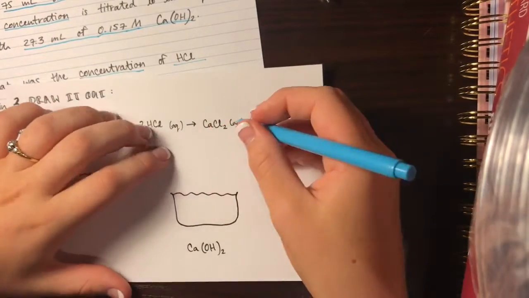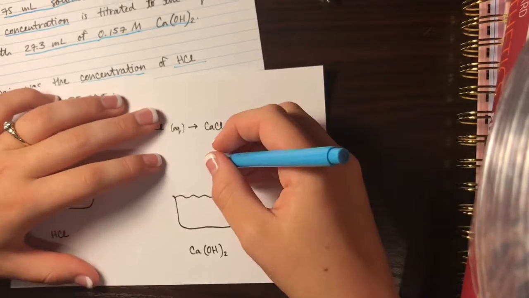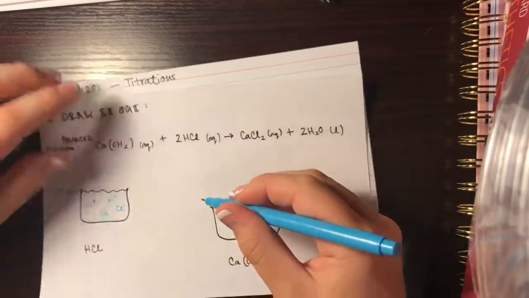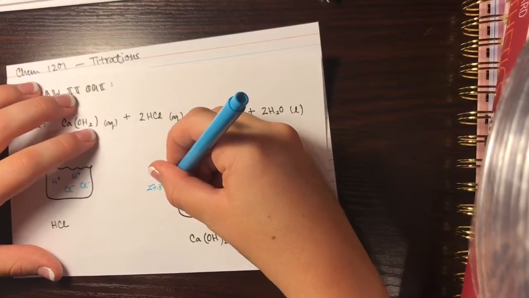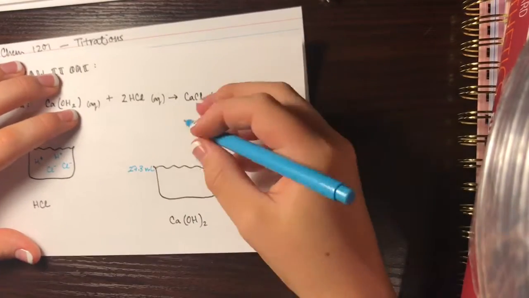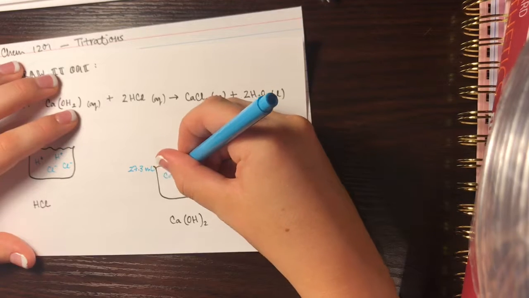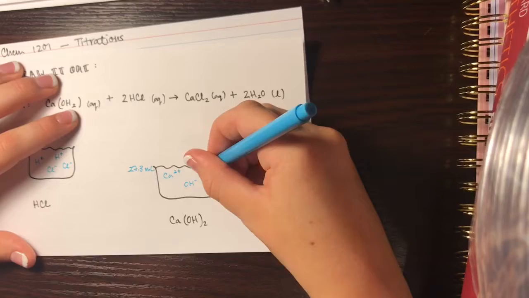Okay, and over here, we're going to have calcium hydroxide, and we have, as the question reads, 27.3 milliliters. So I'm going to write that, 27.3 milliliters. Alrighty, and we're just going to draw our calcium hydroxide. So we have a calcium, we have our two hydroxides.